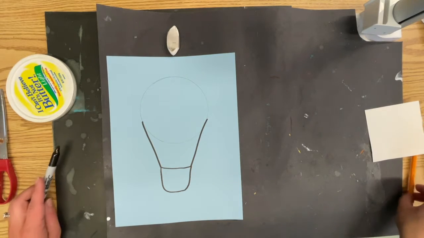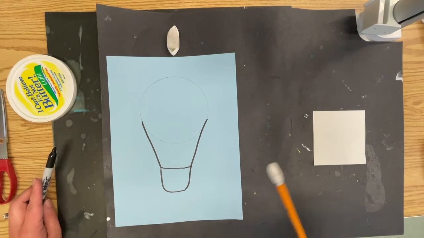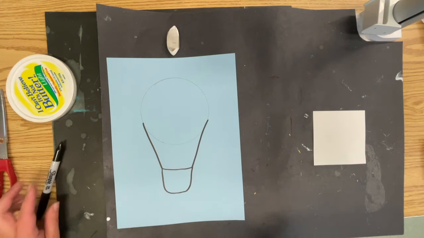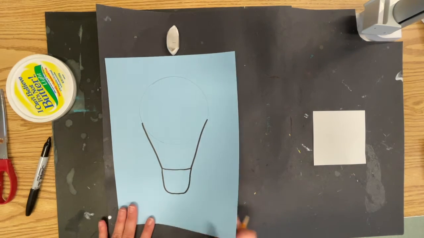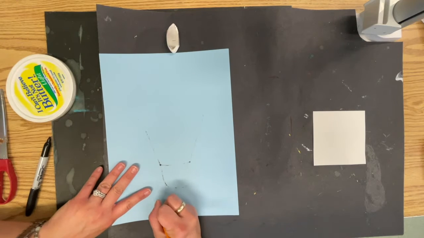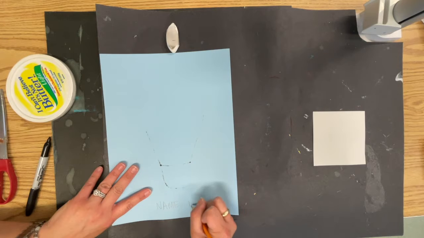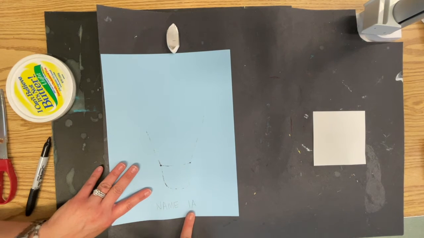Okay. And once I have my hot air balloon drawn, and I know that I don't need the back of my paper, go ahead and flip it over and put your name and class code on the back. So name, and in this case, our class code is 1A, but if you're joining me in another class, it could be something completely different.